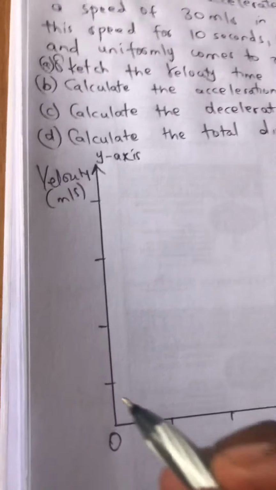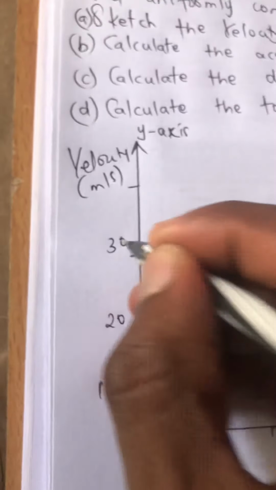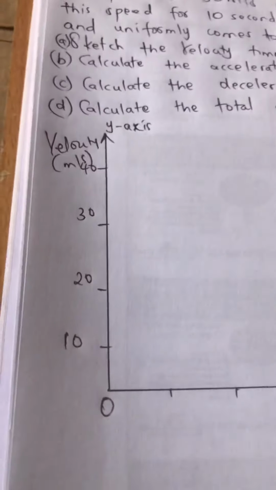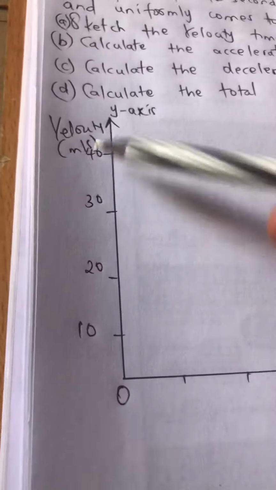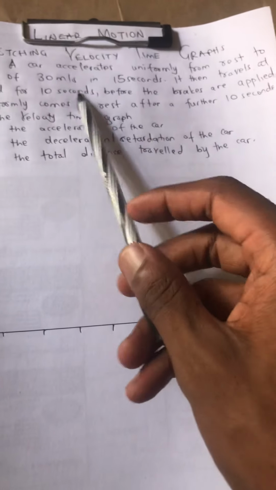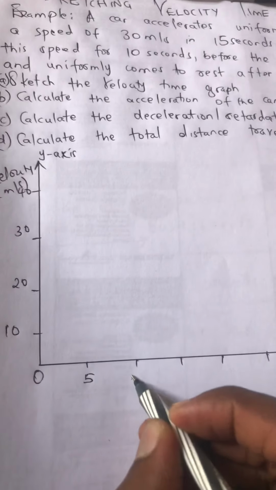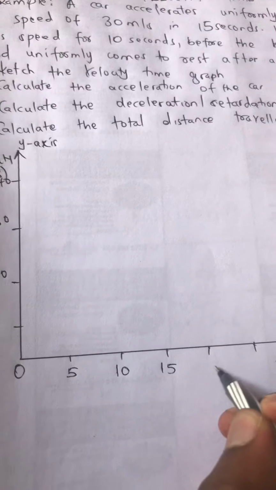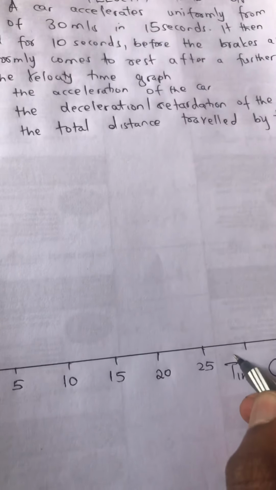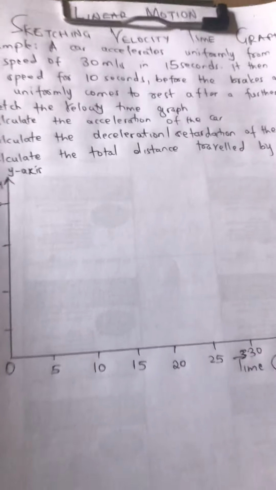So kuja, the maximum velocity, that is 30 meters per second. So kuja hapa and then make your scale. Acha yangu ikuwe 10, 20, 30, 40 hivyo, ziachane na 10 kwa yangu. And of course you can see this is all velocity in meters per second. And then this is time. I can see that time iko hapo, so make your own scale. I want to use a scale of 5, difference of 5. So 5, 10, 15, 20, 25, 30. Then I can have 35 over there.